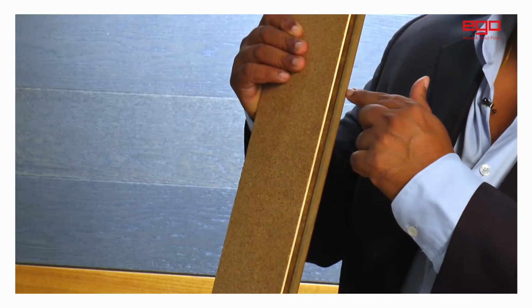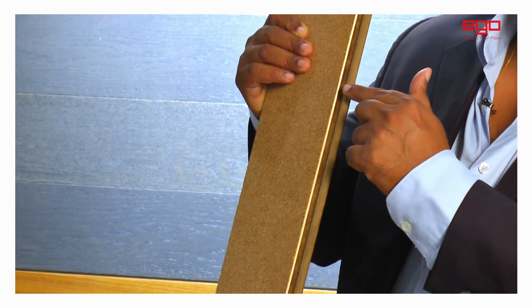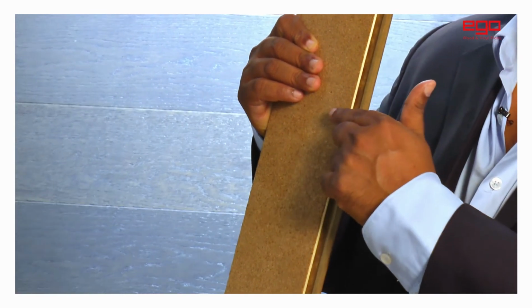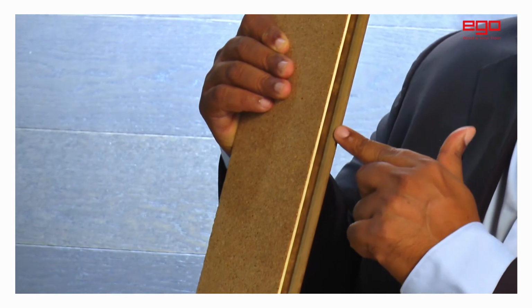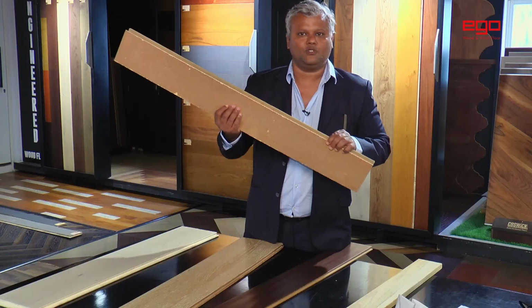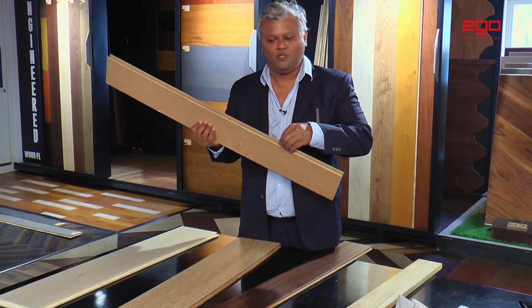So we have a top layer, then we have an HDF mid layer, then we have a plywood layer below, and then a cork layer below. And this is also another type of construction where different types of construction have been used.